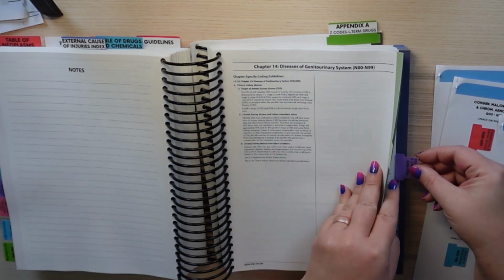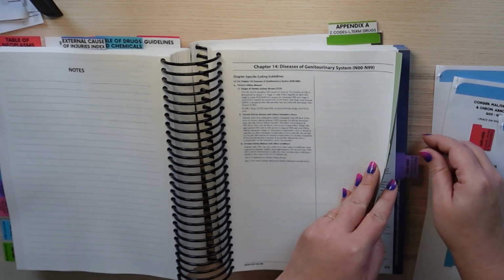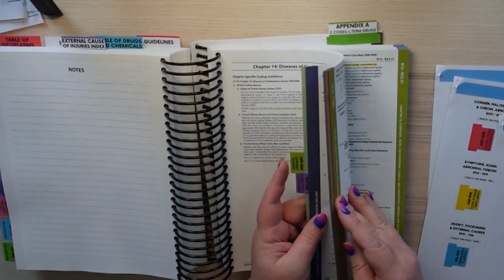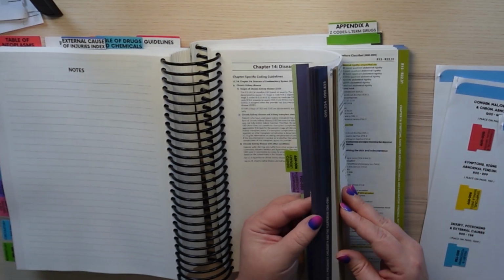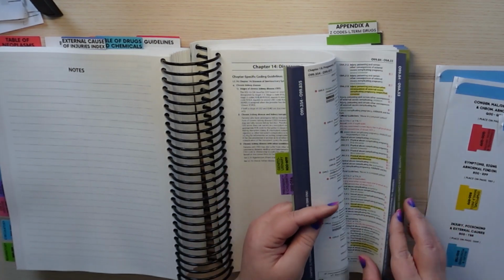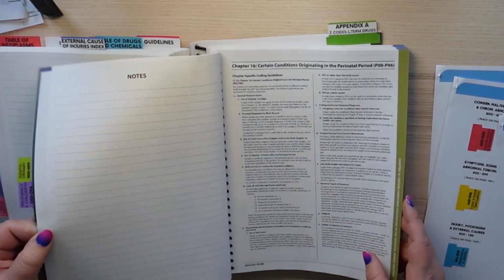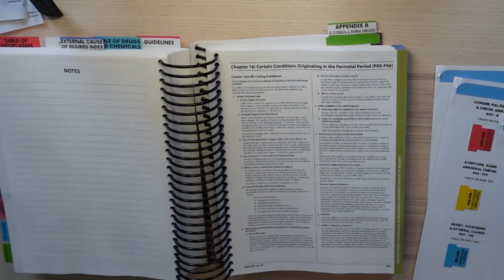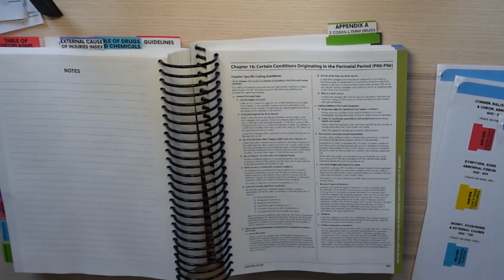Now we have pregnancy. And after that, for our O codes, our chapter 15 codes that take sequencing priority, we have our perinatal.